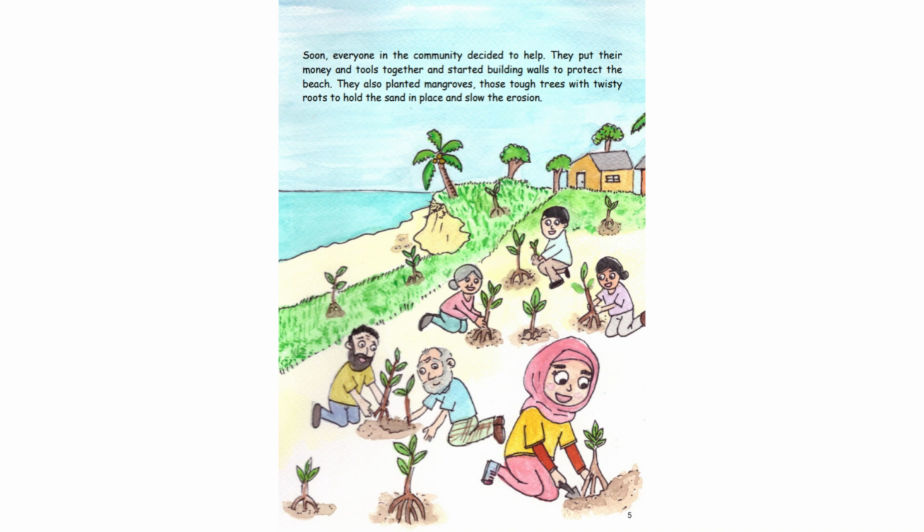Soon, everyone in the community decided to help. They put their money and tools together and started building walls to protect the beach. They also planted mangroves, those tough trees with twisty roots to hold the sand in place and slow the erosion.